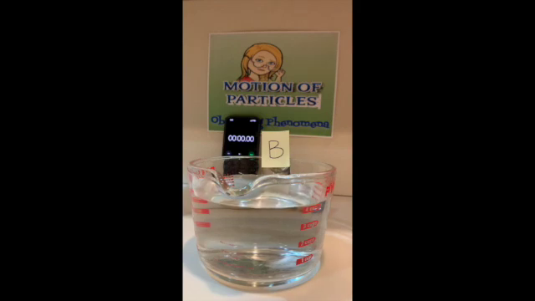Type that in. And now I'm curious to know, do you think that sample B will be faster or slower? So put your prediction. How many minutes, how many seconds do you think sample B will take for the drops of yellow and the drops of blue to turn green? Go ahead and type that in now.